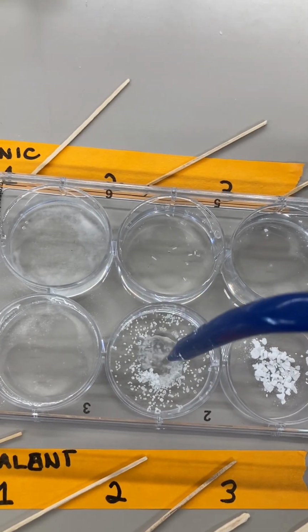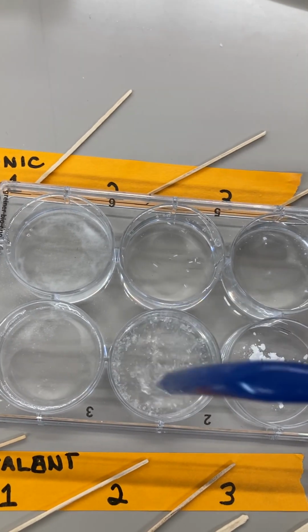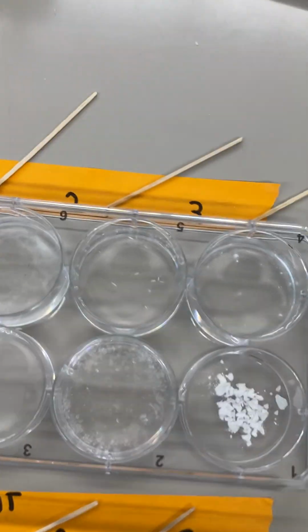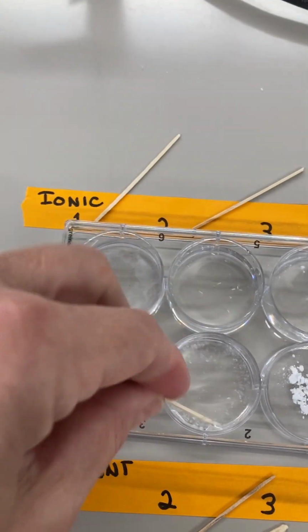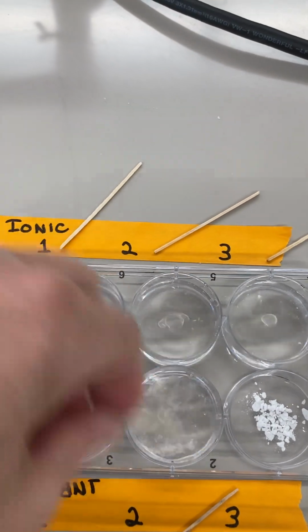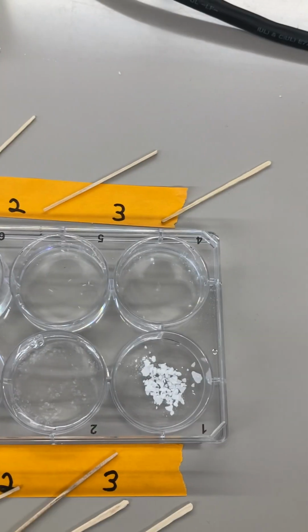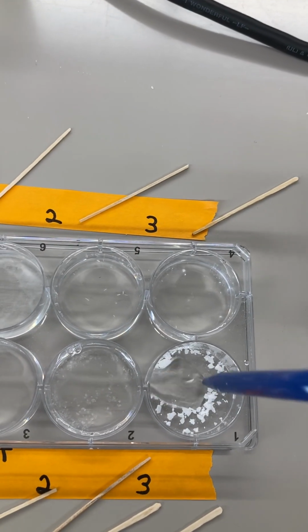And number 2, citric acid. And let's mix that up well. Also dissolves.